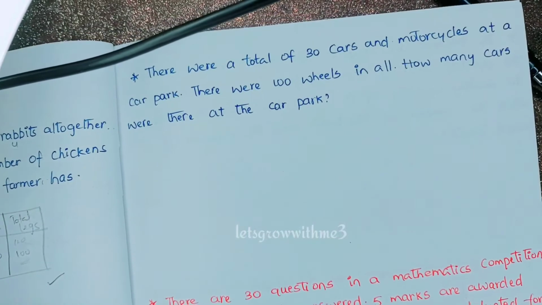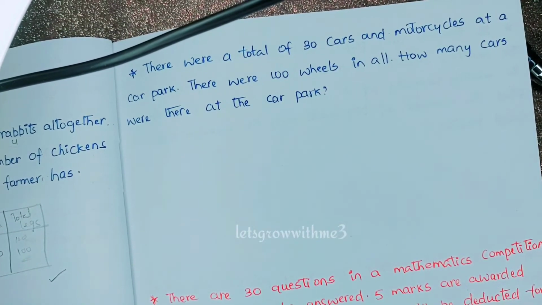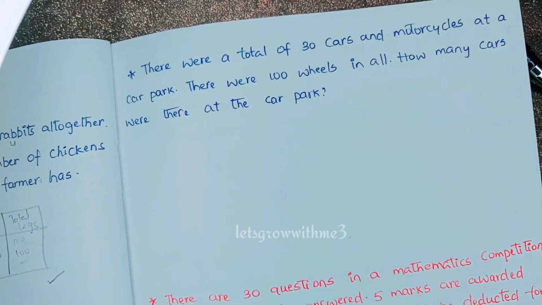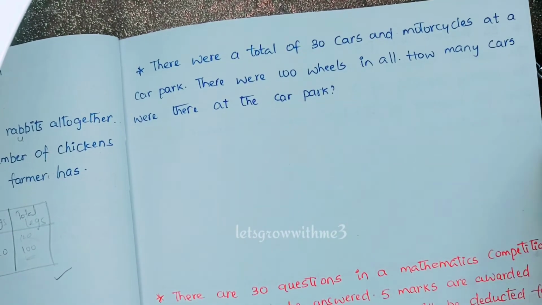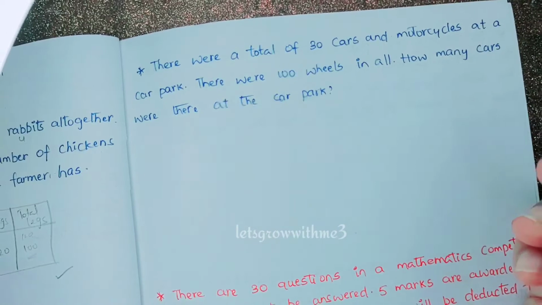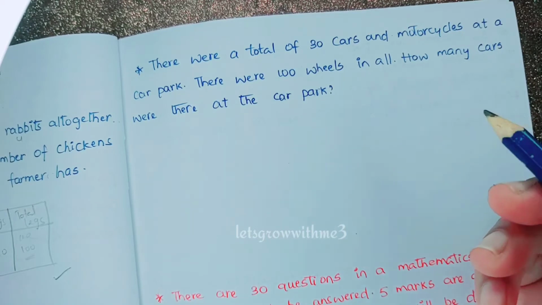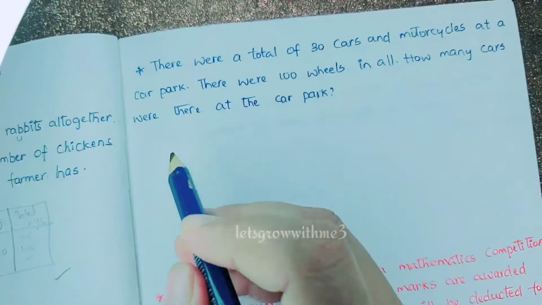There were a total of 30 cars and motorcycles at a car park. So there were 100 wheels in all. How many cars were there at the car park? Okay, so there were a total of how many cars and motorcycles? There were 30. So let's draw a table.